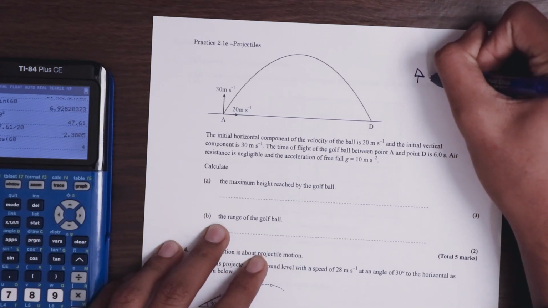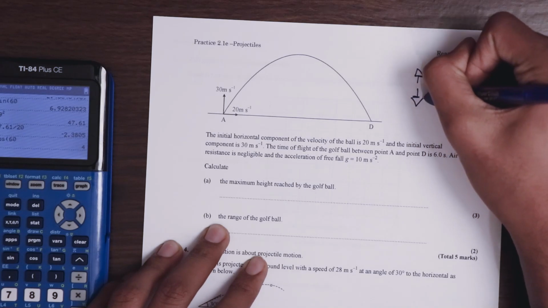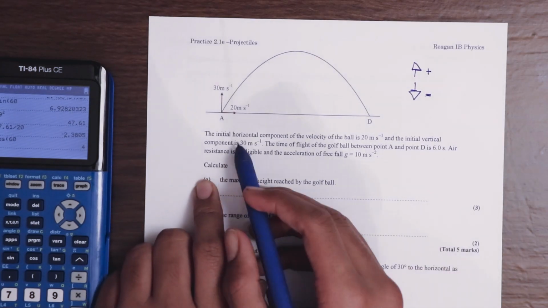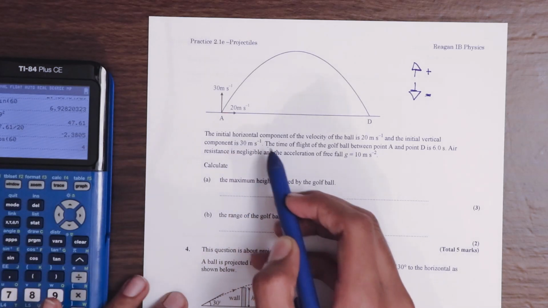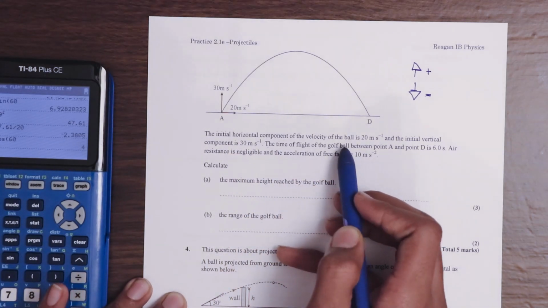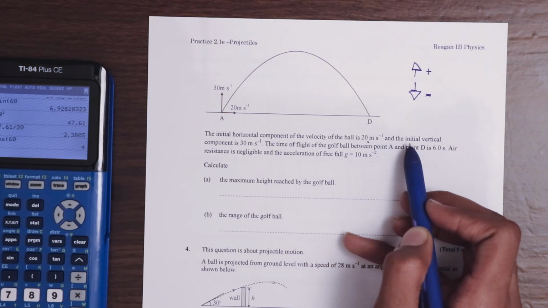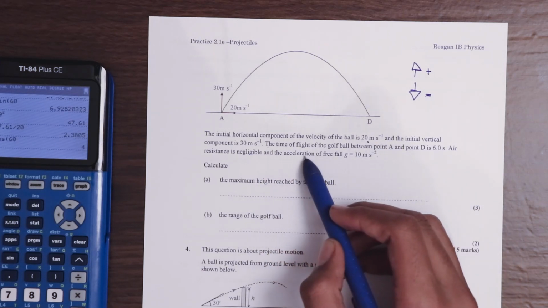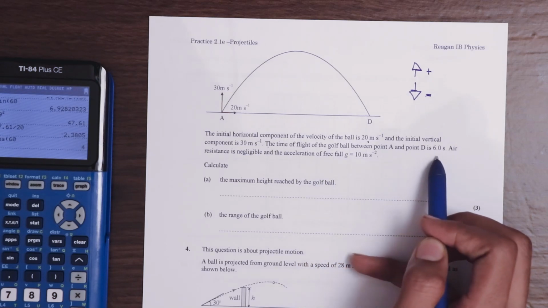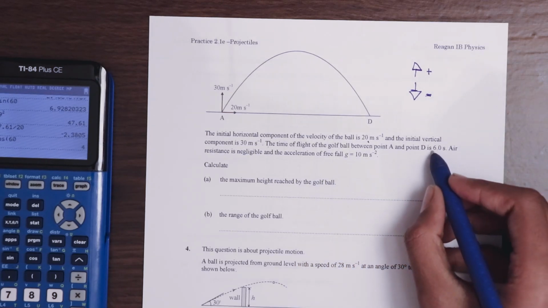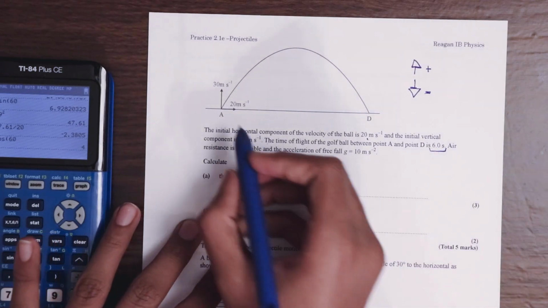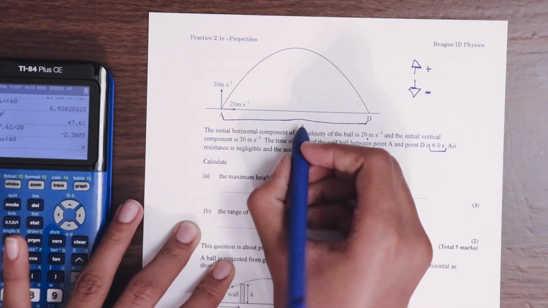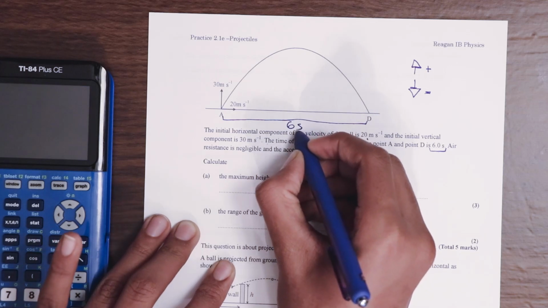I want my up to be positive and I want my down to be negative. Okay, let's see. The initial horizontal component of the velocity of the ball is 20 meters per second, and the initial vertical component is 30. The time of the flight between A and D is 6 seconds. Oh look, new information. So from A all the way to D, that is 6 seconds.